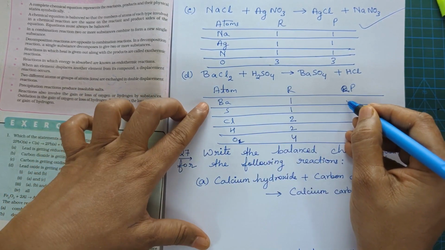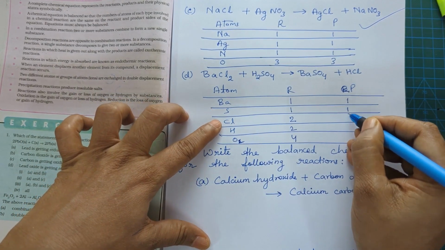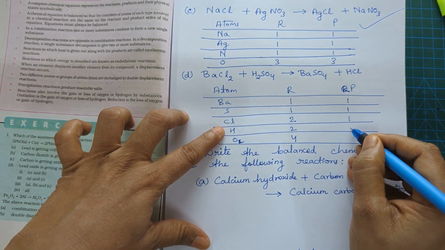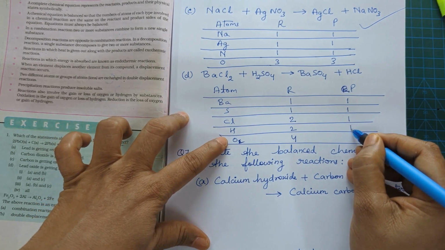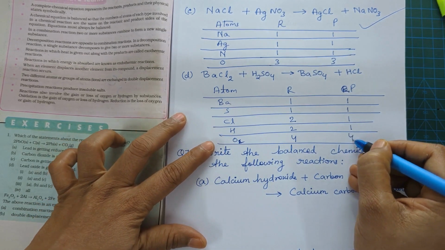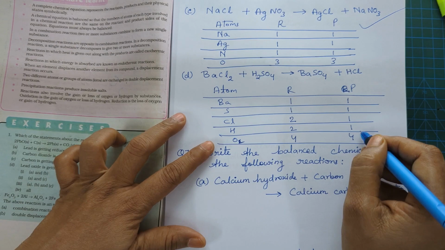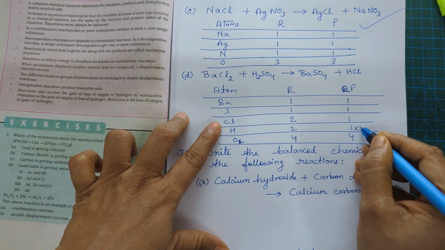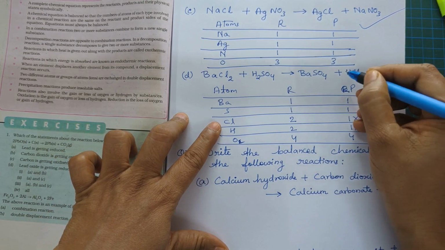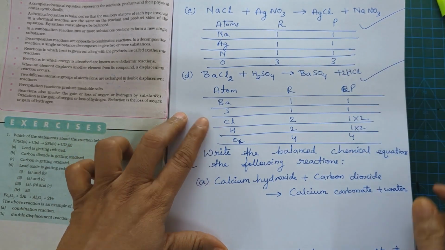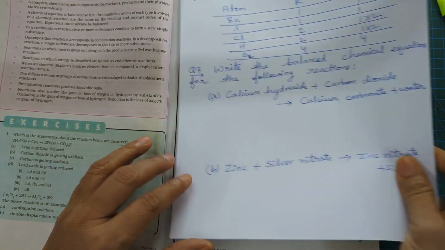Product side we have barium, single sulfur, single chloride, hydrogen single, oxygen 4 of them. So it is not a well balanced equation. So multiply 2 here, multiply 2 here. As a result, just place 2 here. Now this is a well balanced equation. That's it. Now coming to question number 7.